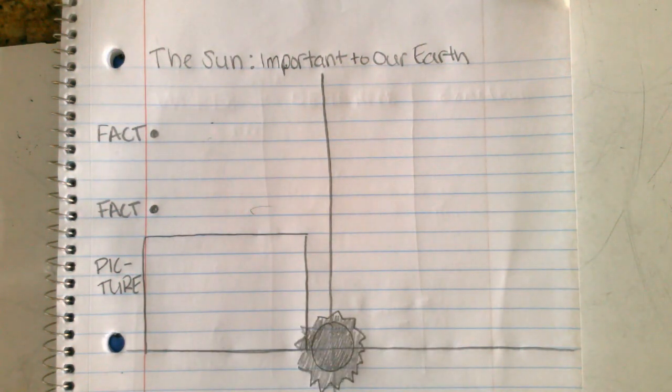Good luck while you're reading today, scientists, and take your time in collecting the information and thinking of the big idea of the article, meaning what the article is all about.